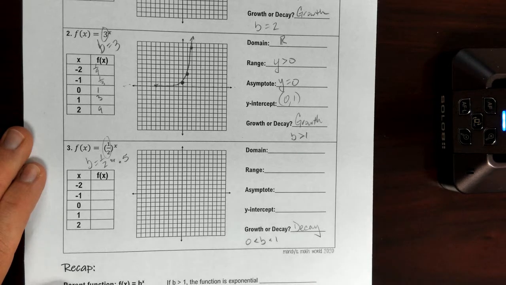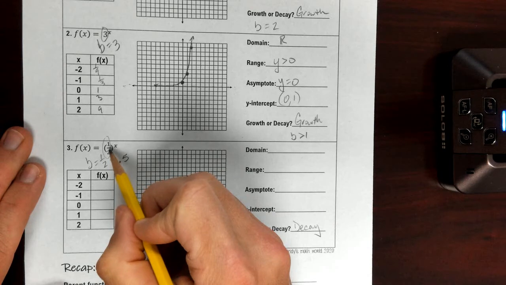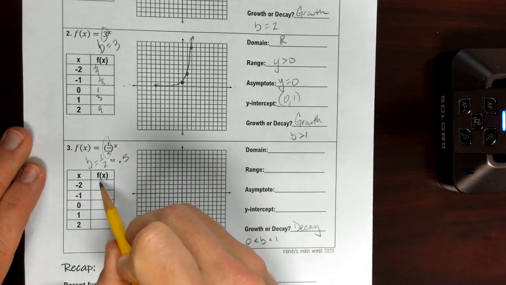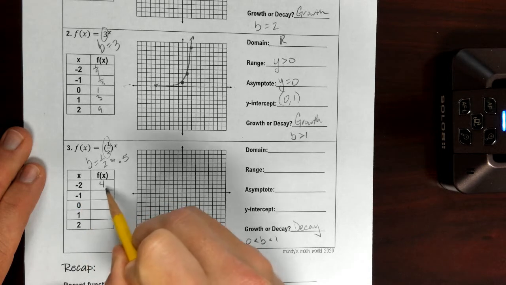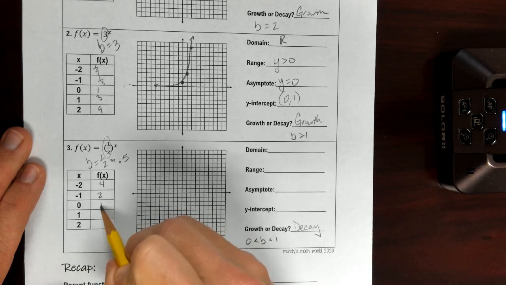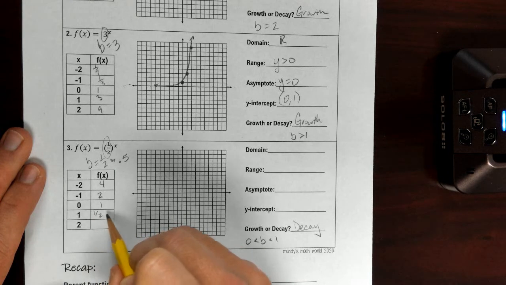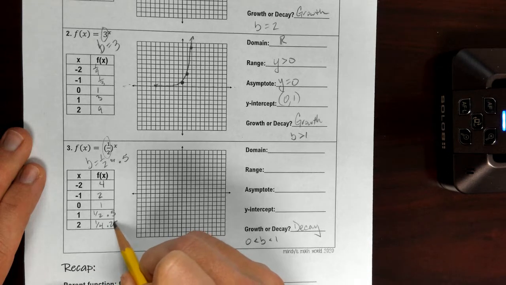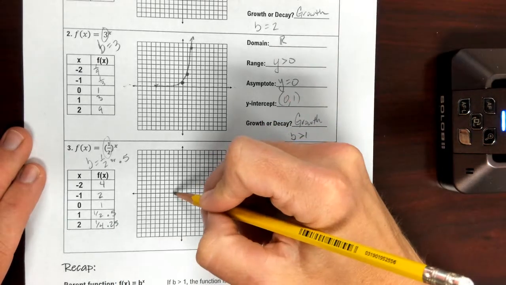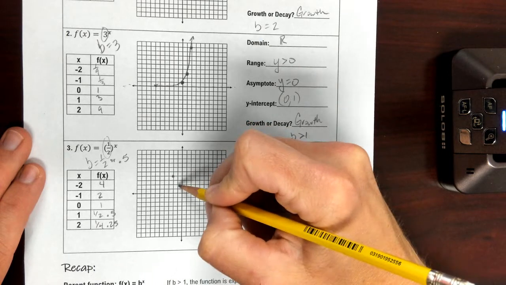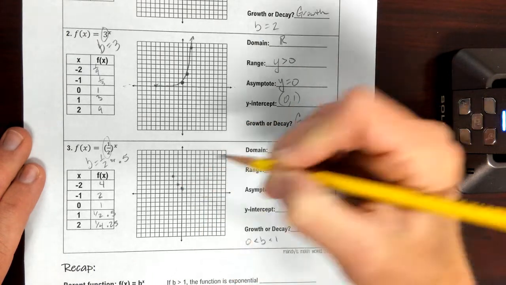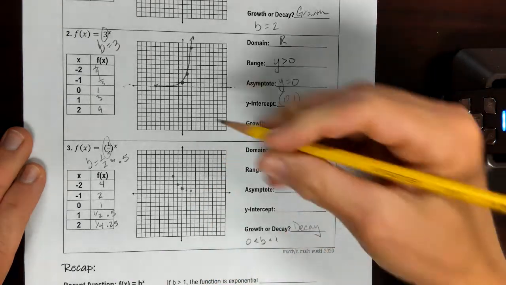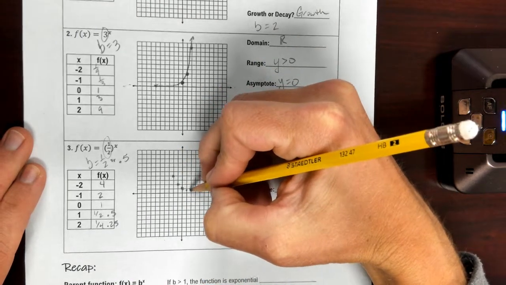All right, let's look at our table of values. Again, we can type this into our calculator: 1/2 raised to the x power. Find your table of values. You're going to get -2, 4; -1, 2; 0, 1; 1, 1/2, or 0.5; and 2, 1/4, or 0.25. Again, the initial value is (0, 1). So now my function looks like this.